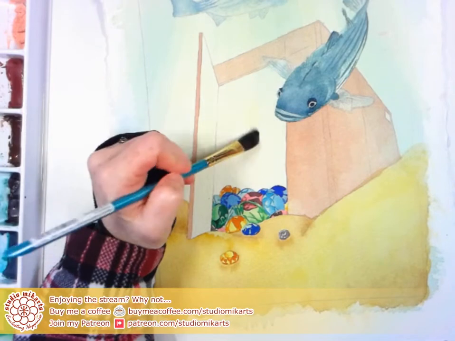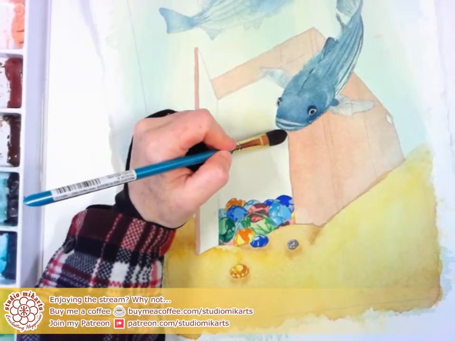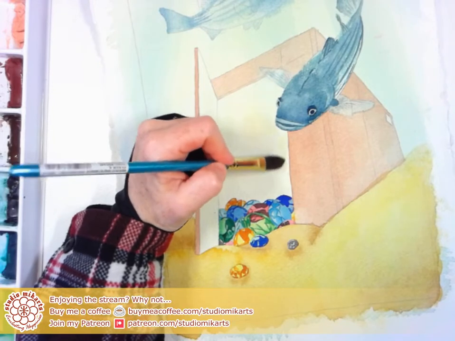First I'm going to just get this whole area wet again, just like with the sand, so that when I apply the color it'll be nice and even.